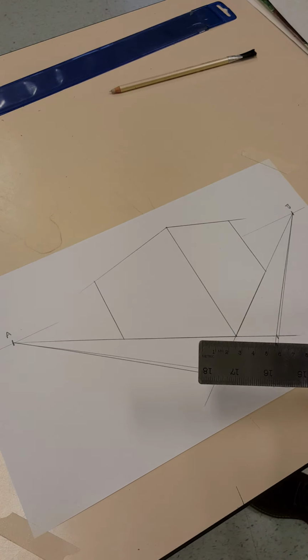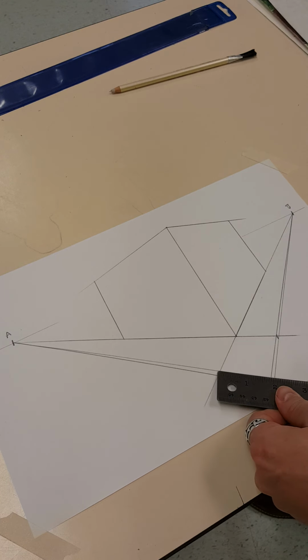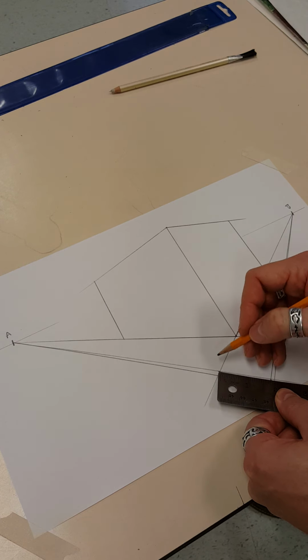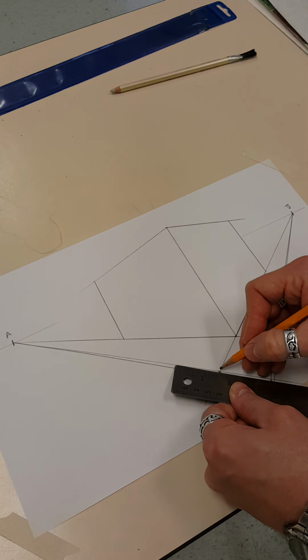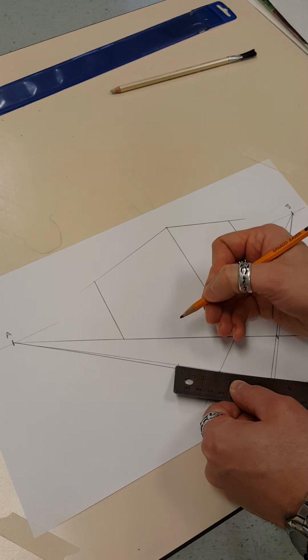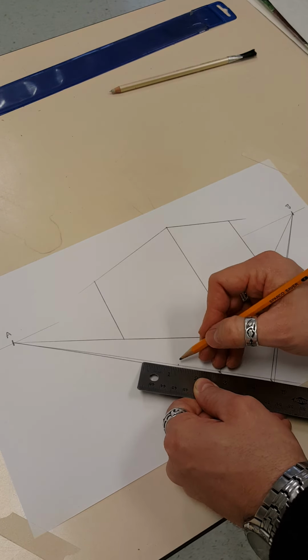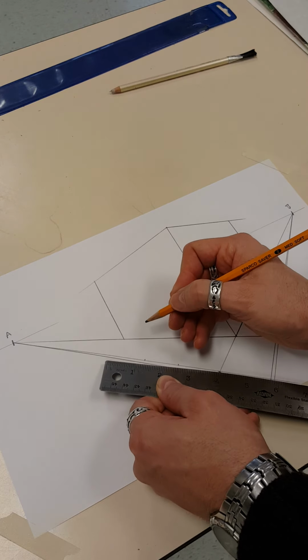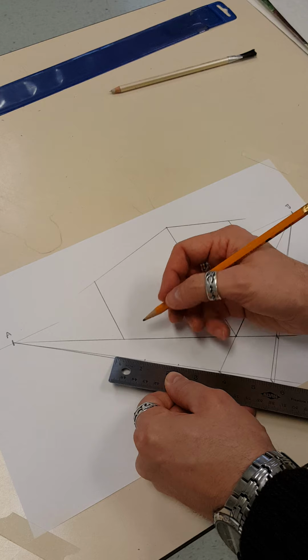Now if I measure this distance, it's almost 2 inches from there to there. It's 1 3/4 inches. So the distance for my next block is not going to be that big. Instead, it's going to be 1.5 inches. I'll put a little mark. Next one is going to be 1.25 inches, and I'll put a mark. And the next one is going to be, you might guess, 1 inch.